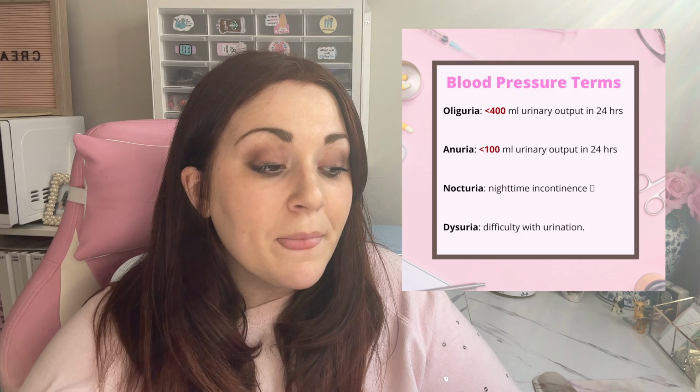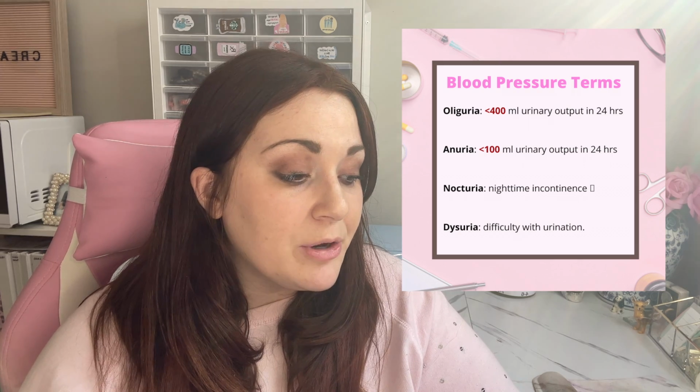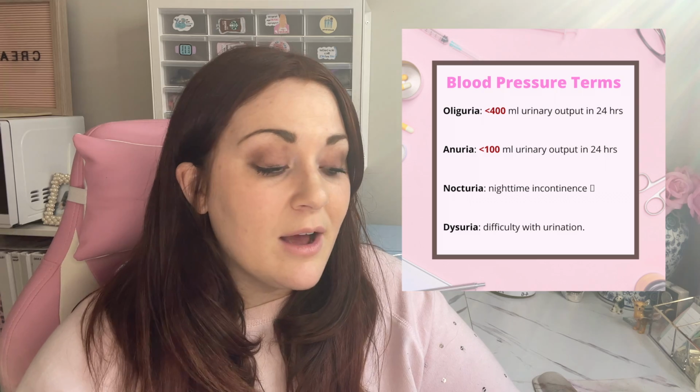Phrases that you should know for elimination and urinary incontinence: oliguria, that is less than 400 milliliters of output in 24 hours. There's anuria, which is less than 100 milliliters of output in 24 hours. Remember the N's: nocturia, nighttime. So nocturia is nighttime urination. Dysuria is difficulty with urination.